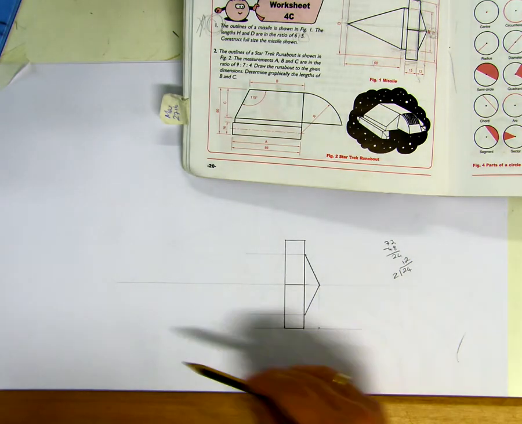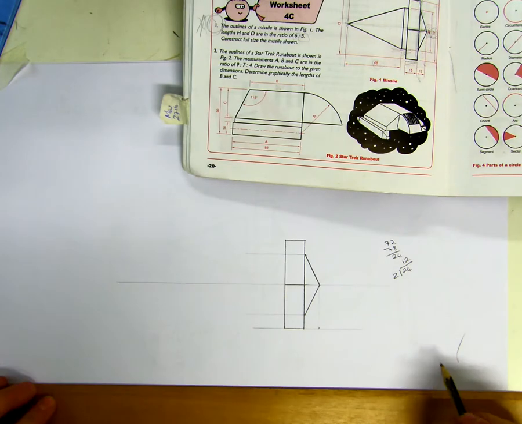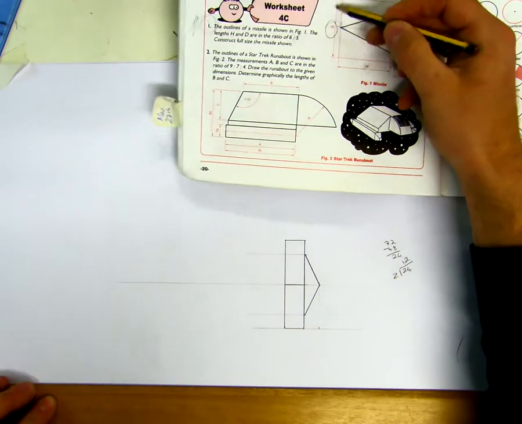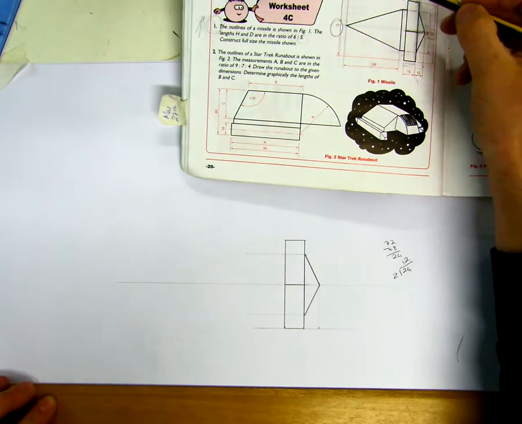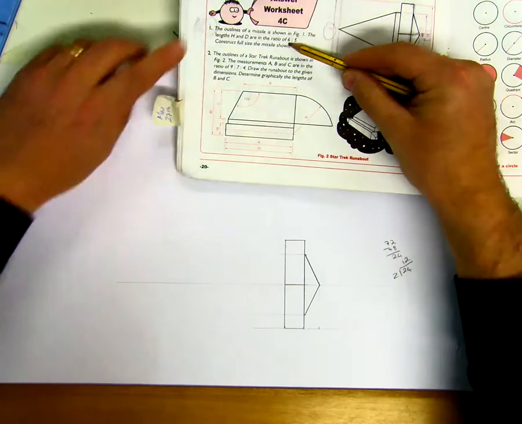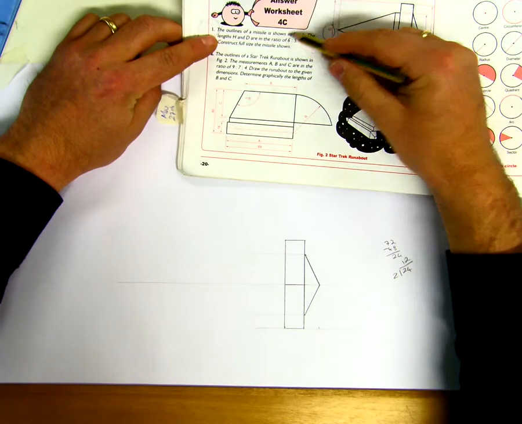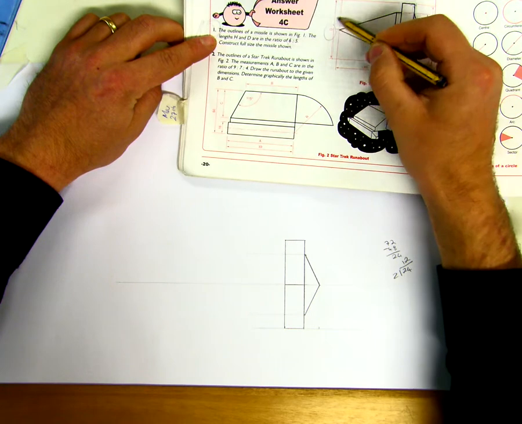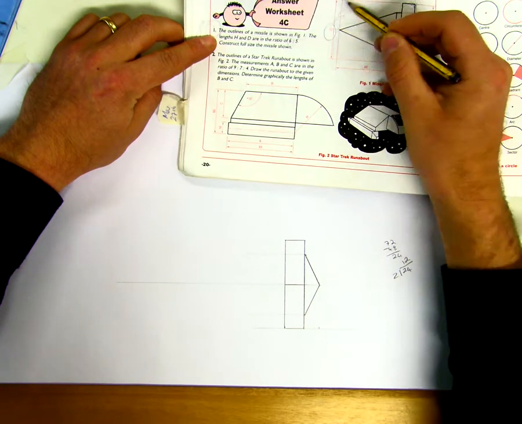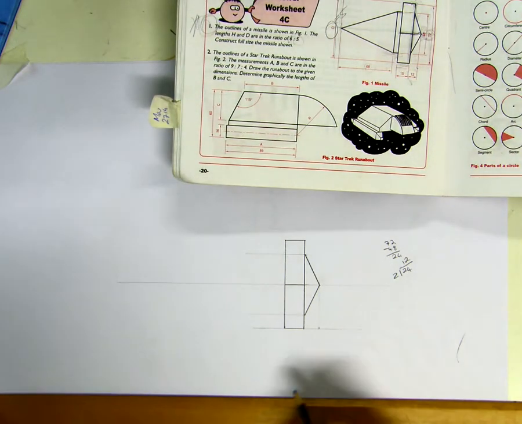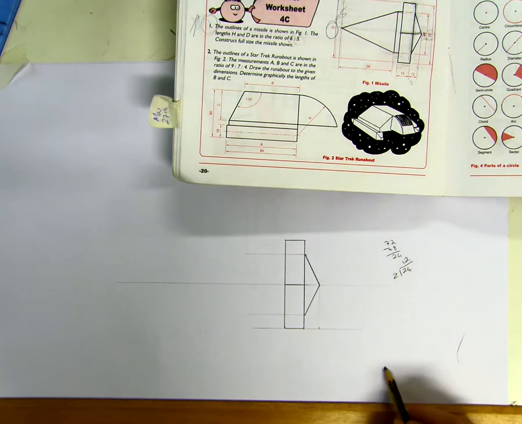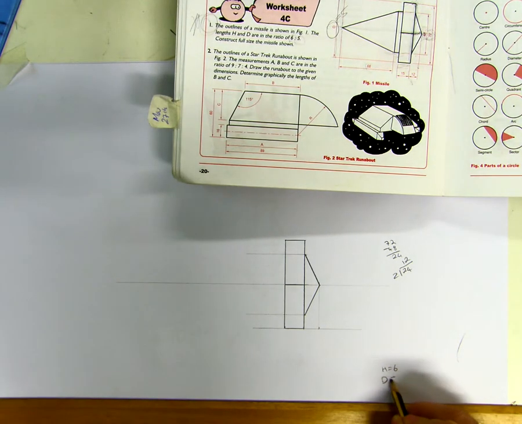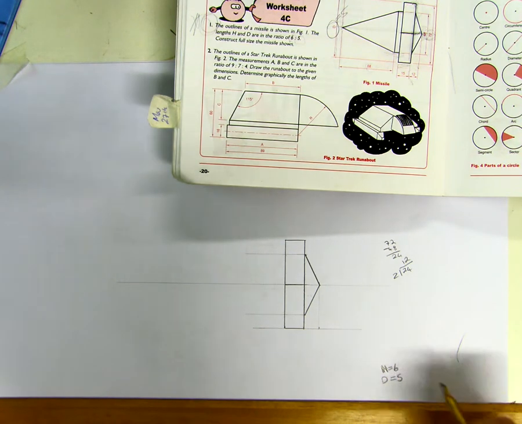Okay, so we have everything that we need to do there. The only thing we need to find out now is our ratio D and our ratio H, as you can see here. So H is ratio 6, D is ratio 5. So remember H is equal to 6 and D is equal to 5.